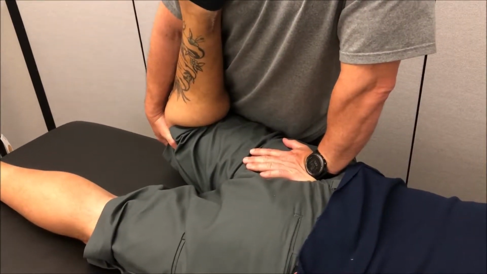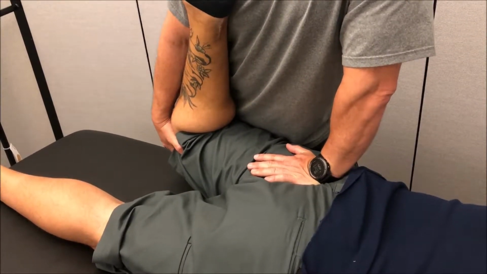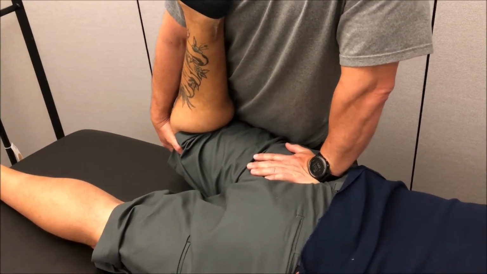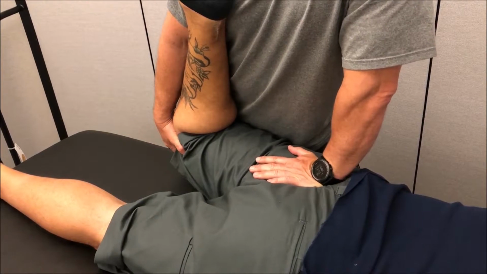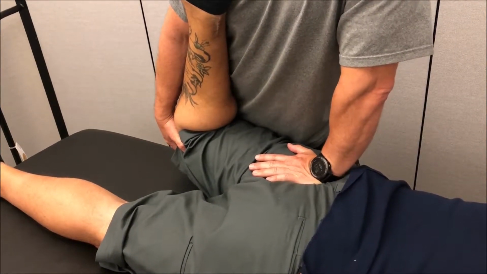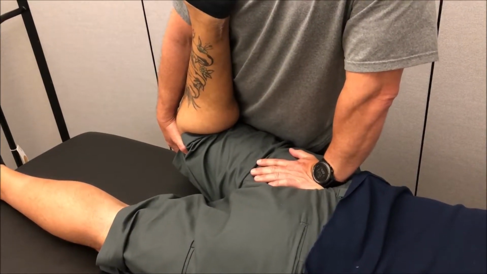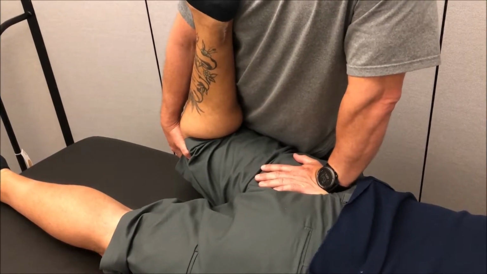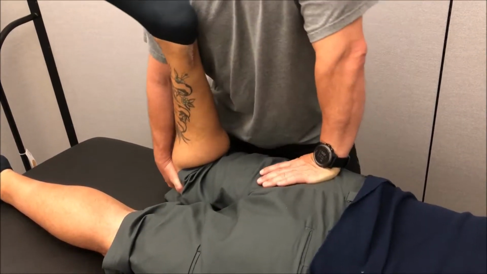Okay, so grade 3 is a large amplitude into resistance, treated for range of motion. Grade 4, small amplitude, into resistance, treated for range of motion. And relax.